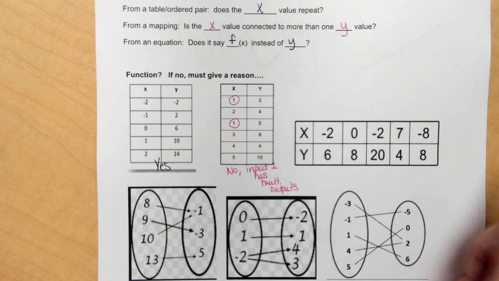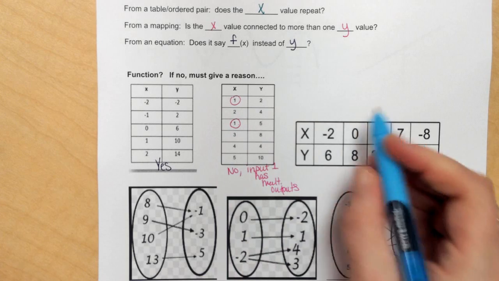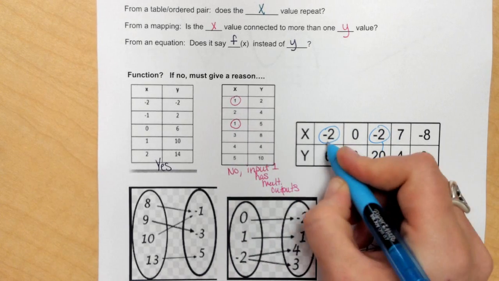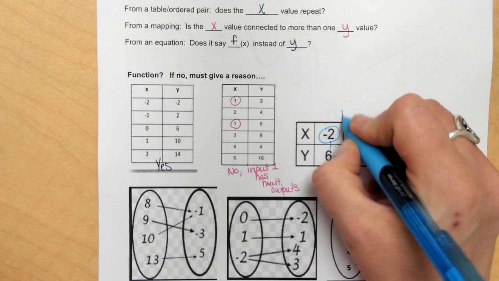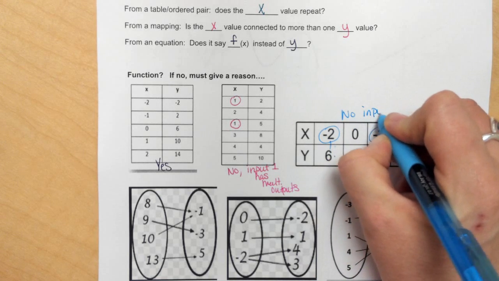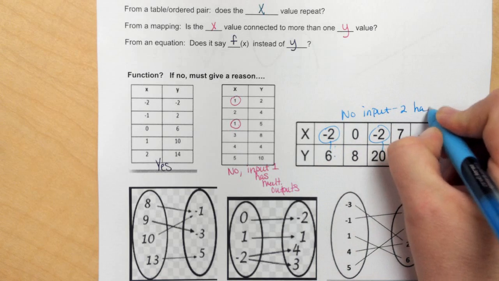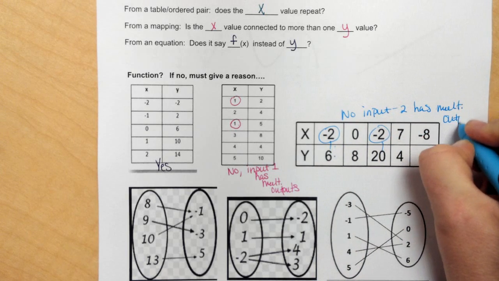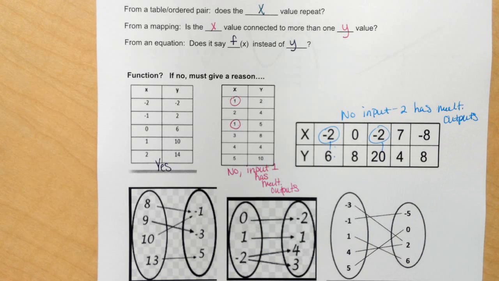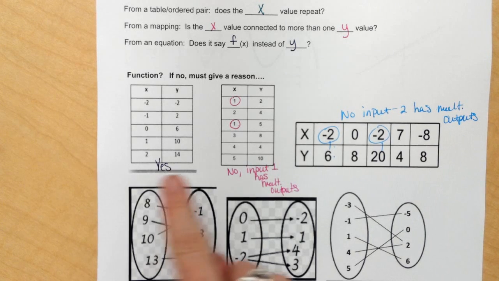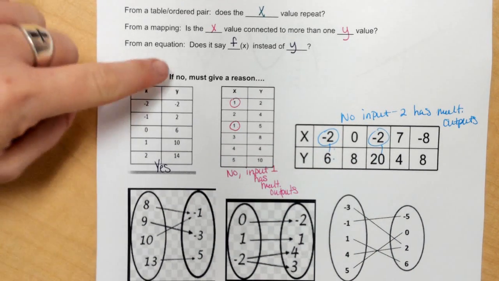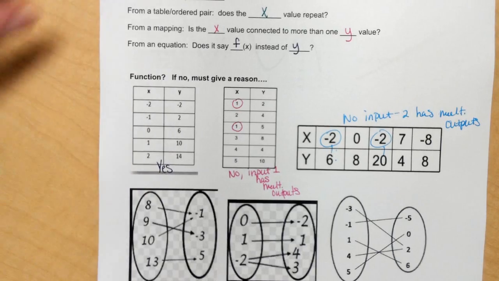When I look at the third one, my x's go across, and I see that this girl has 2 different boyfriends. So again, it's no, input -2 has multiple outputs. Okay, so from a table, that's how I tell. Does the x value repeat? Here it's repeated, here it's repeated. It is not a function. If it doesn't repeat, it is a function.